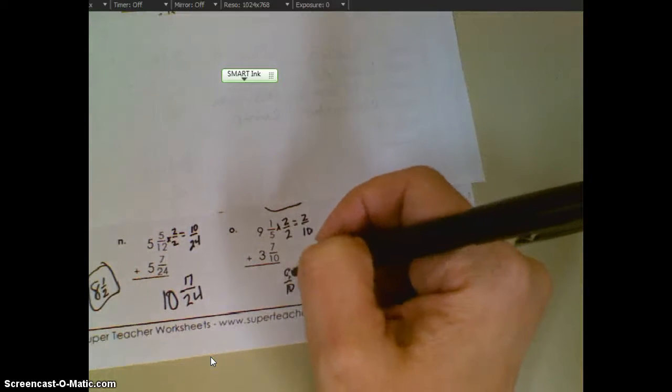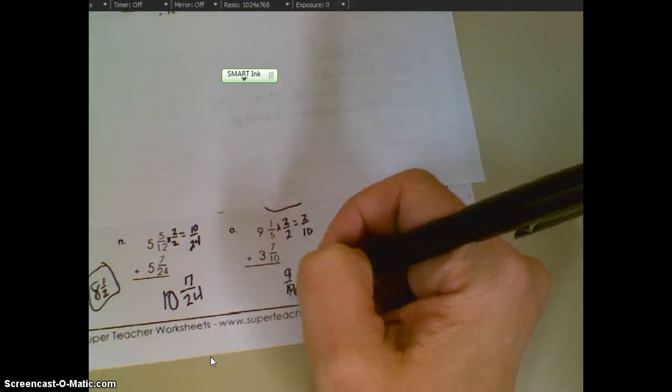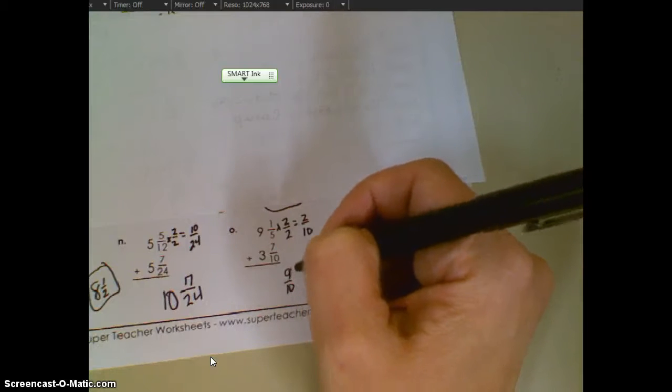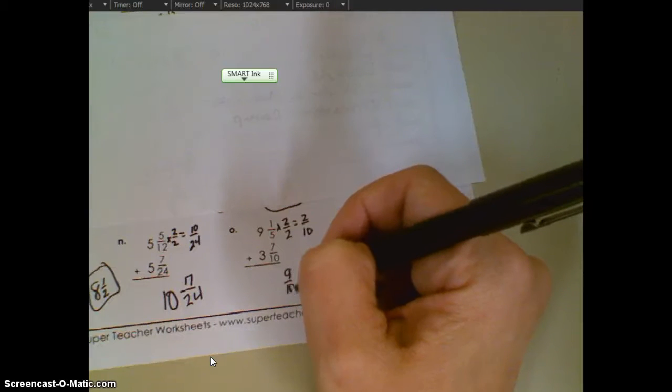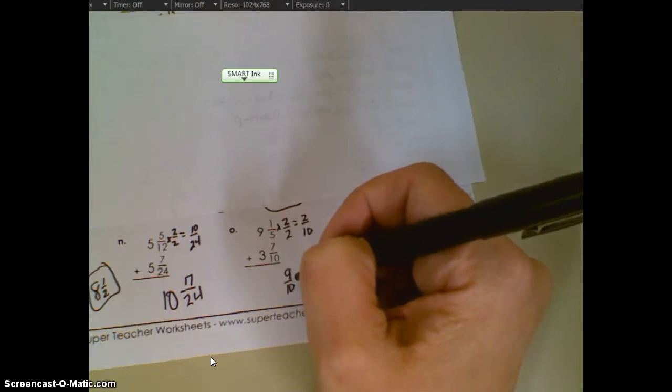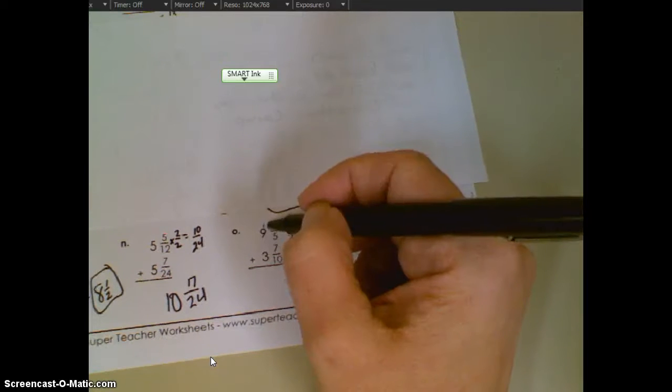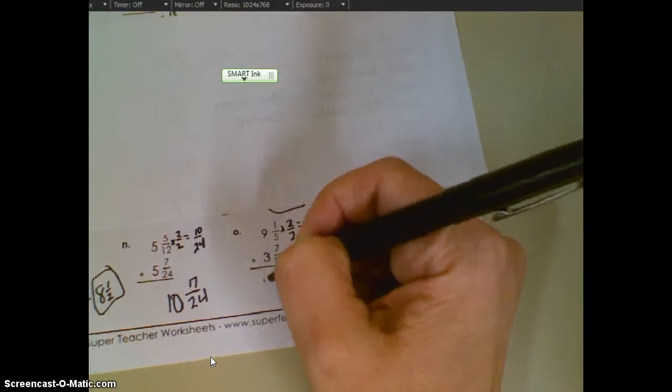I can divide this by 3, but I can't divide that by 3. I can divide this by 2, but not this. I can divide this by 9, but not this. So we just have to leave it as 9 tenths. Add our whole numbers. 9 plus 3 will equal 12, and we get 12 and 9 tenths for that answer.